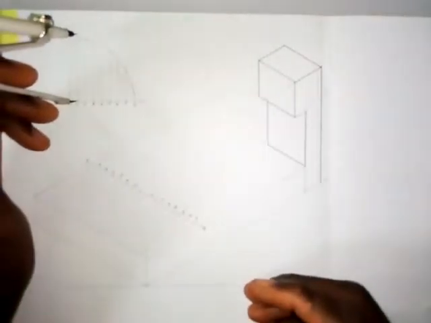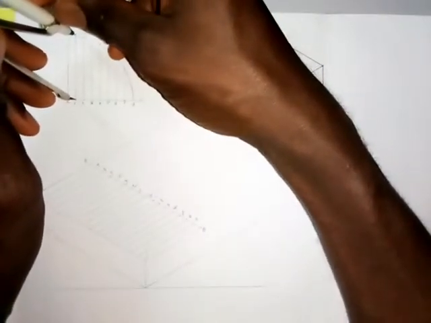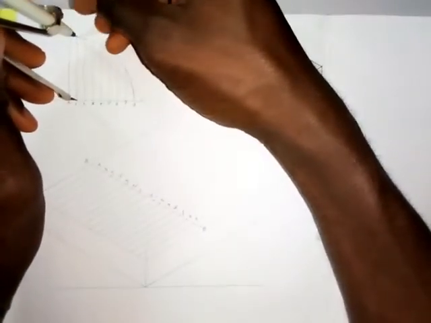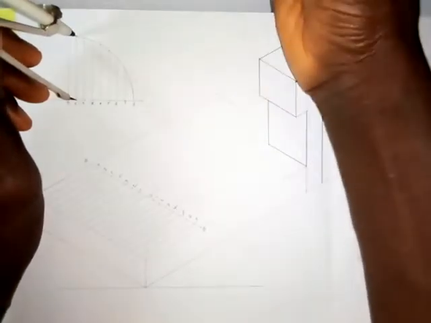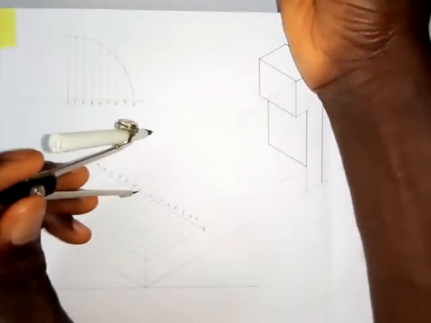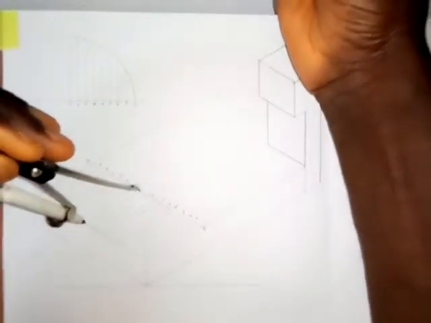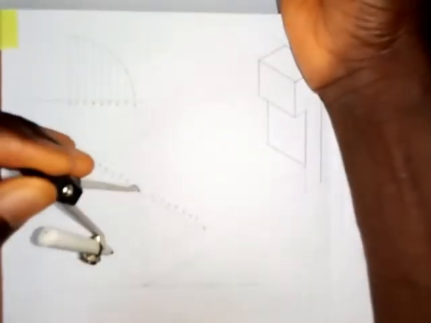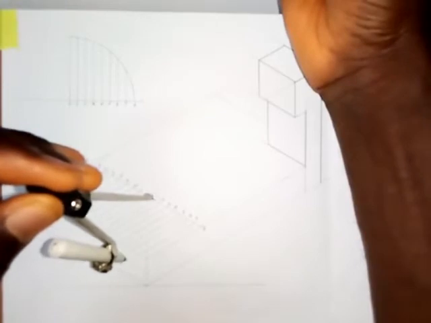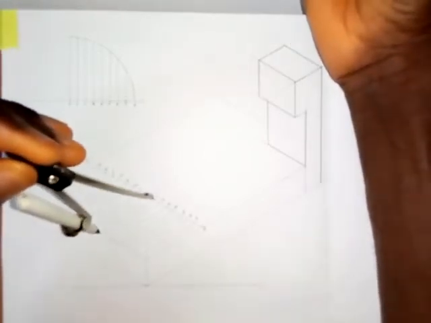So you take your compass, put it at point 1 here and extend to where the vertical line meets this curve on 1. So you put it at 1 here and make an arc at this point on the line 1, and you take it to this side on point 1 and make an arc here.